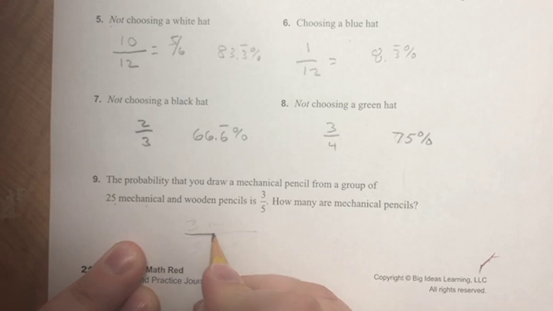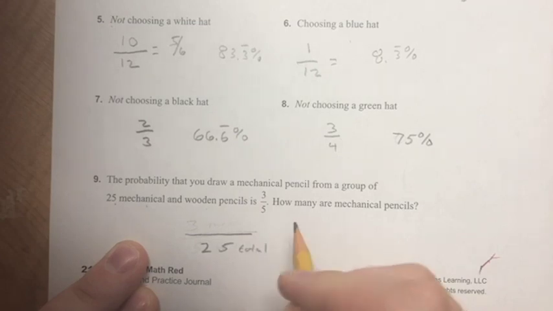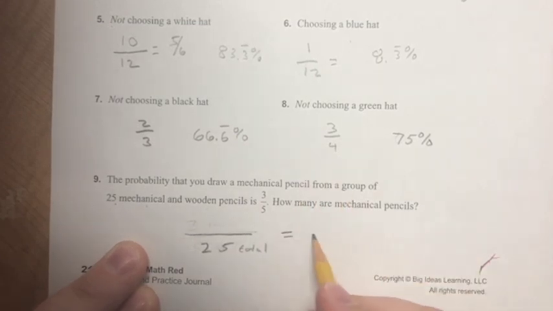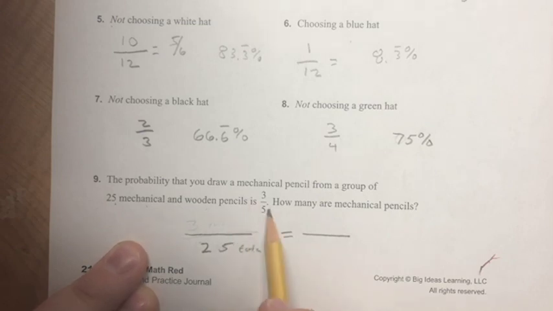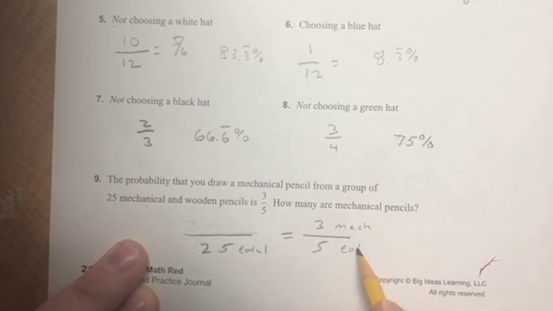So I'm going to set up a proportion. I'm going to write the number 25, and this would be my total pencils. And I'm going to put my probability on the other side of my proportion. And this 3/5, this 3 represents the chance of me getting a mechanical pencil out of 5 total pencils.